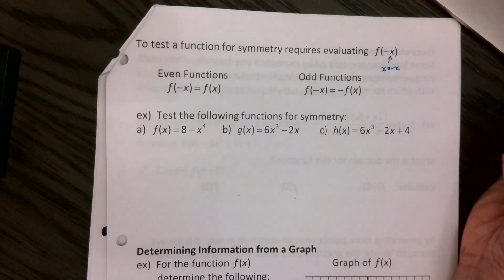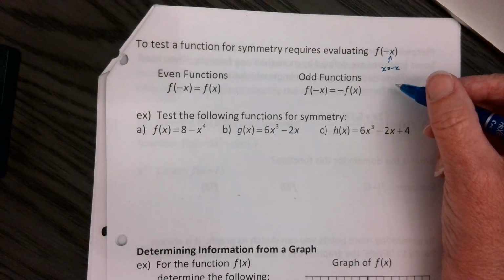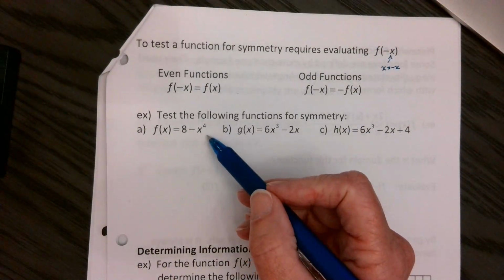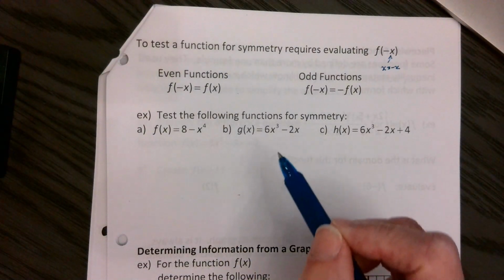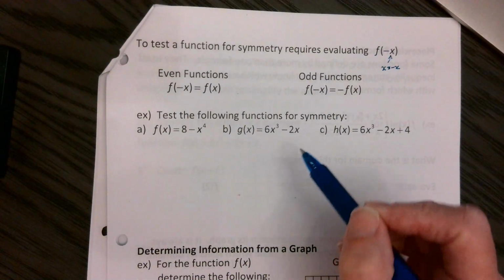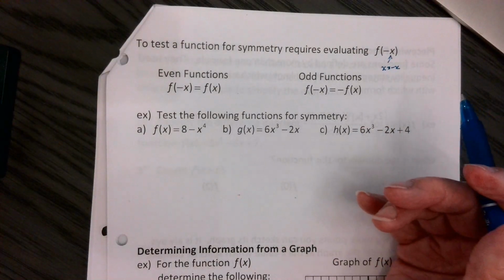So wherever I see an x, I'm going to plug in a negative x. If it ends up exactly the same as what we had to begin with, then it's an even function. If all, not just two or three, all signs switch, then it's odd. And if only some of them switch, it's neither.